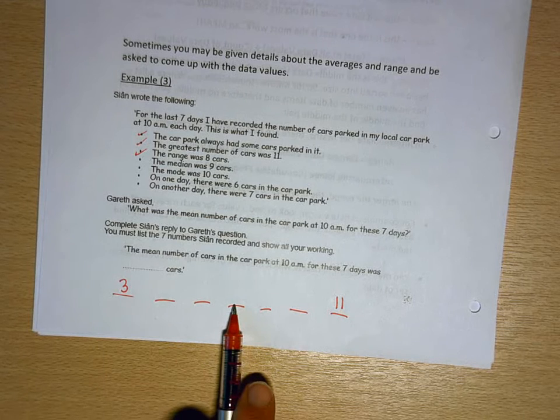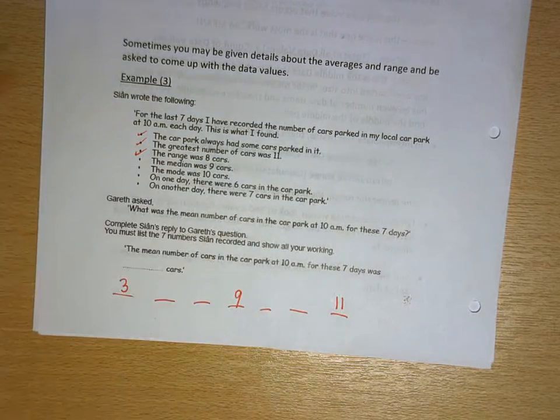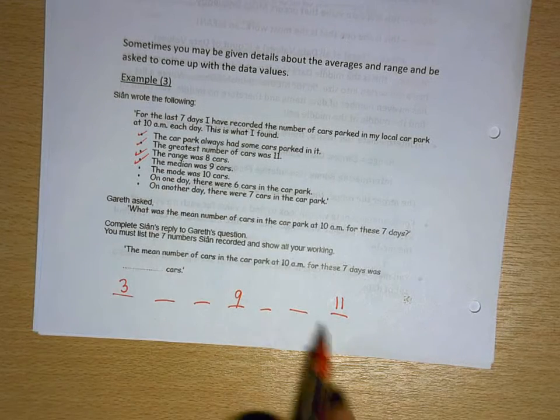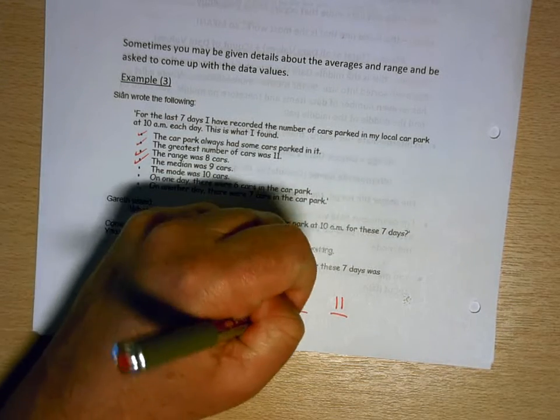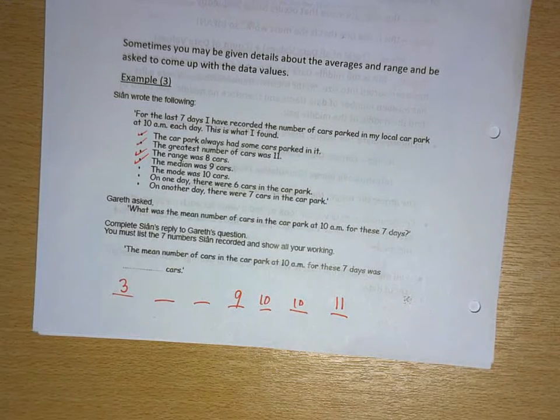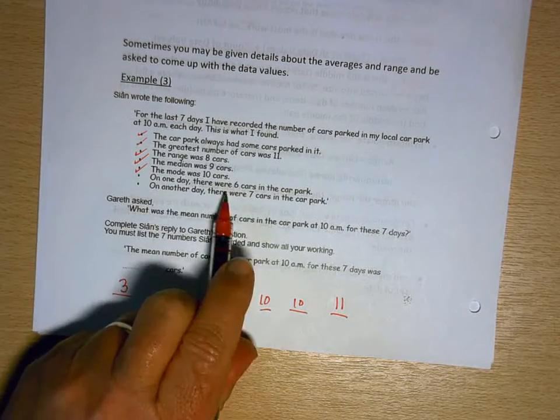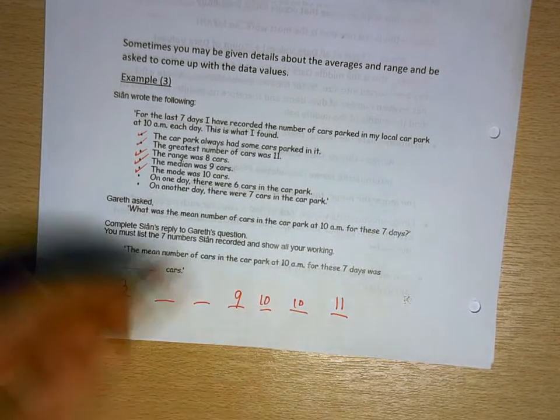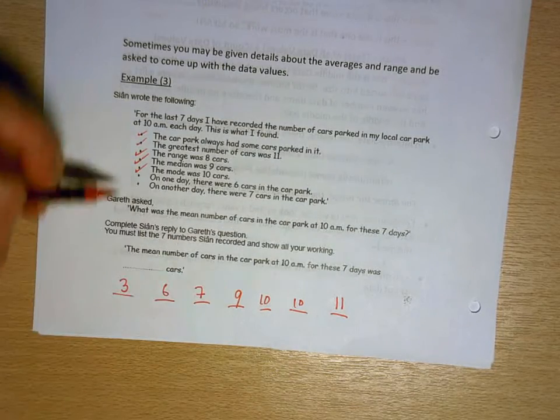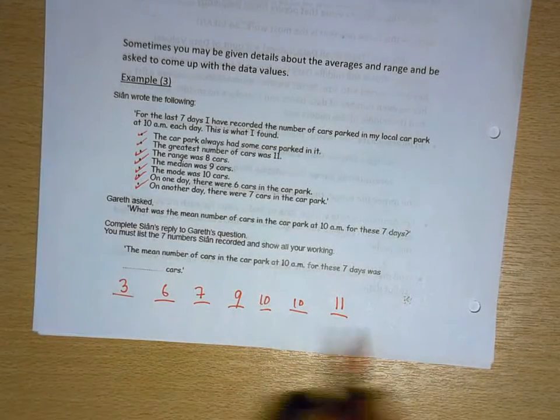The median was 9, so the middle value is 9, and because there are 7 days in the week, I'm going to have a middle value, which is going to be there, so I know that that is 9. The mode was 10, so there's going to be more 10s than anything else. Well, there are 2 gaps there, so those both must be 10. On one day there were 6, and on another day there were 7. So that's my raw data.